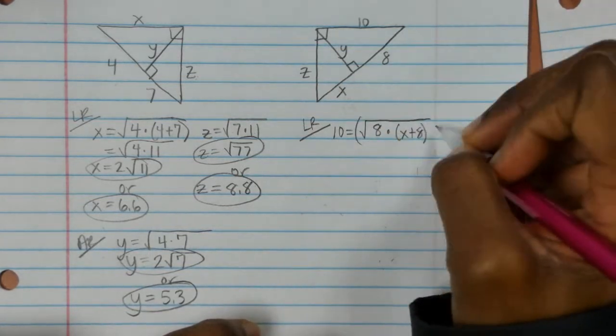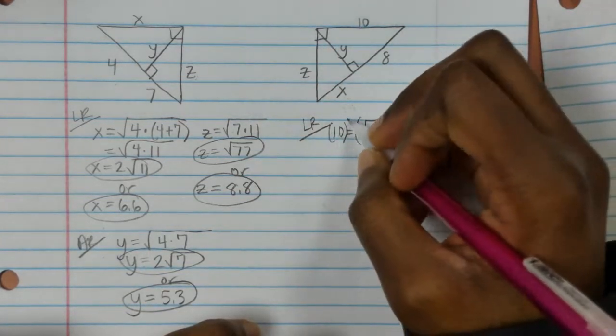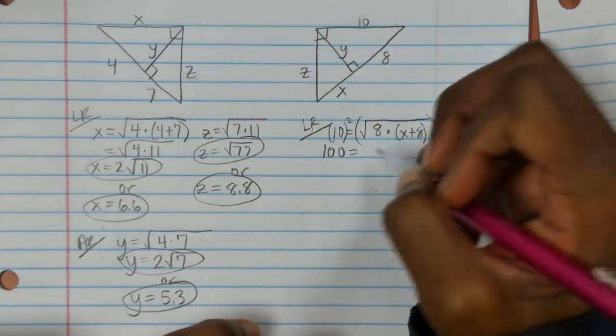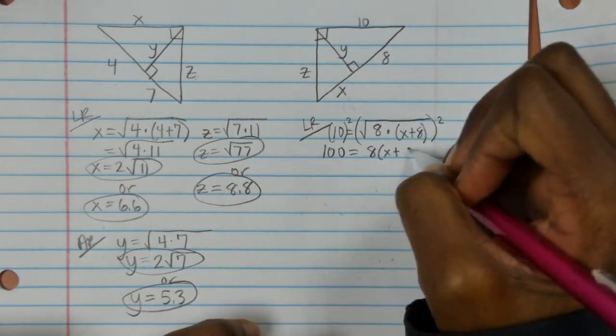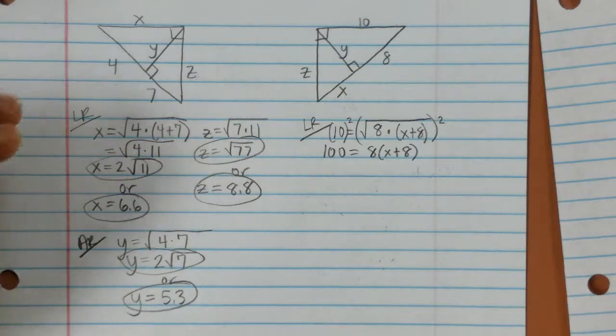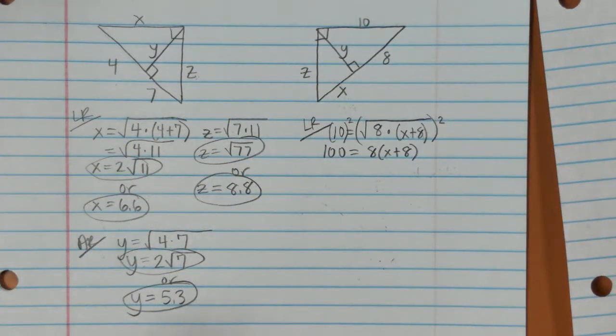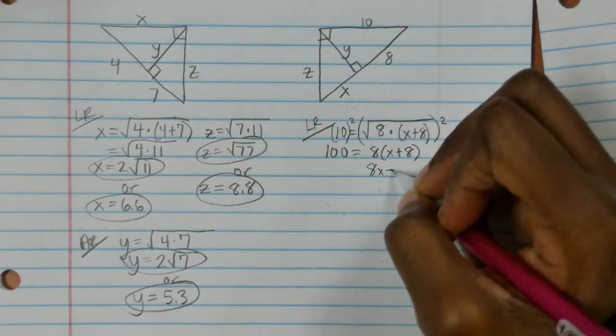So I square both sides and get 100 equals, again, the radical just falls off, and I have 8 plus 8 times x plus 8. So here we would do the distributive property.